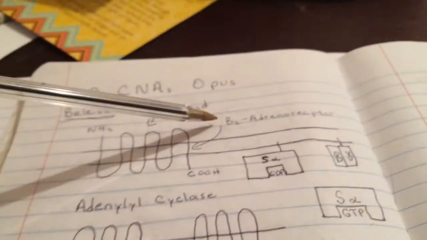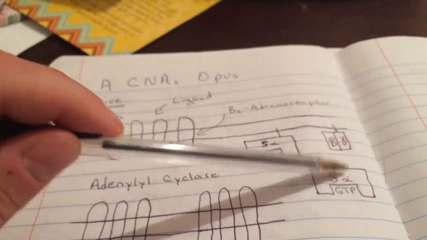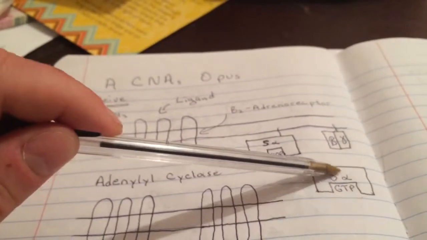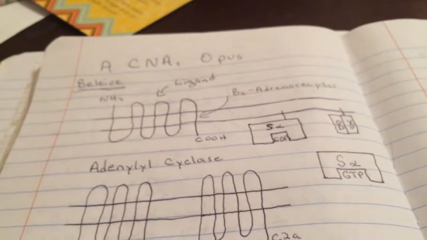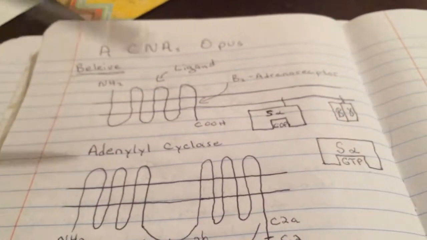Now remember, this beta-2 adrenoreceptor only responds to the S-alpha family, which is either S-alpha or S-olf. It's only called olf because it was found within the epithelial cells of the nose.